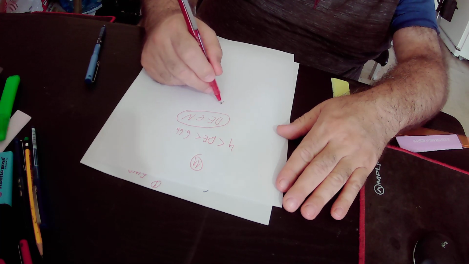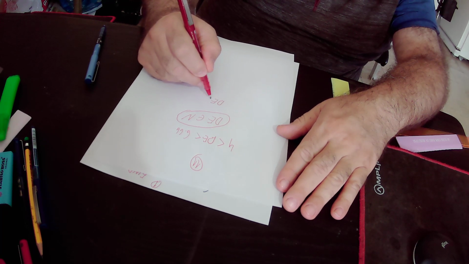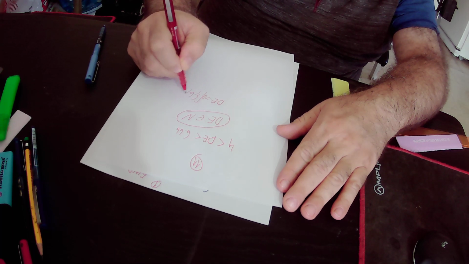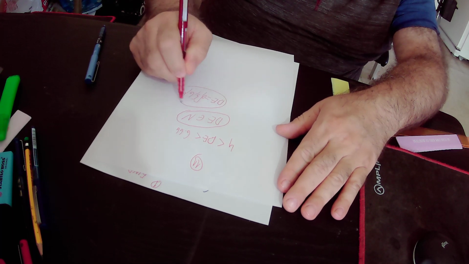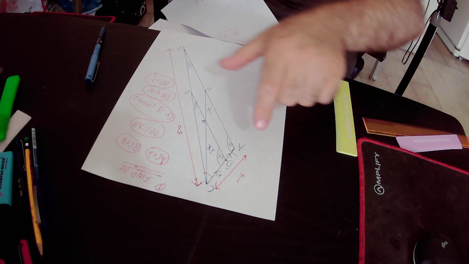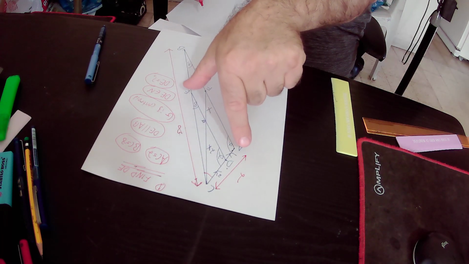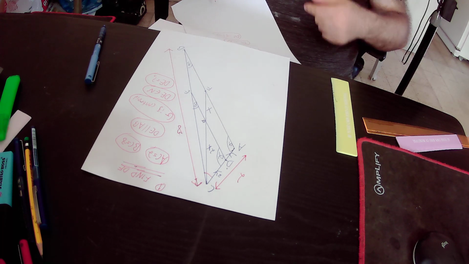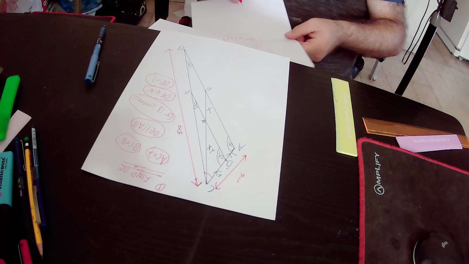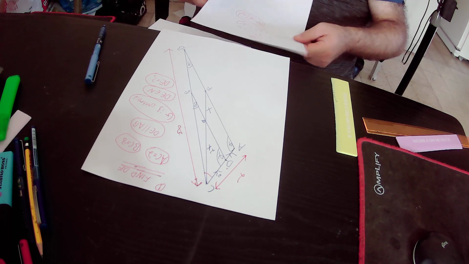So dE will be equal to either 5 or 6. So the answer to the question is that the size of this line segment DE is either 5 units or 6 units. Okay, so now I'll summarize the lecture.